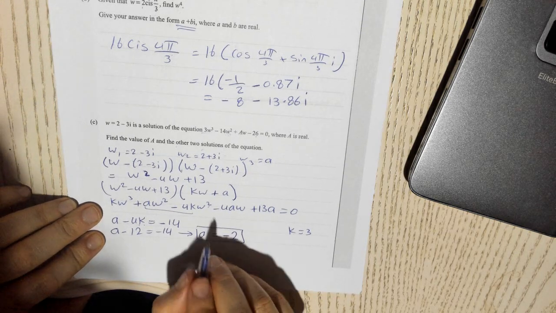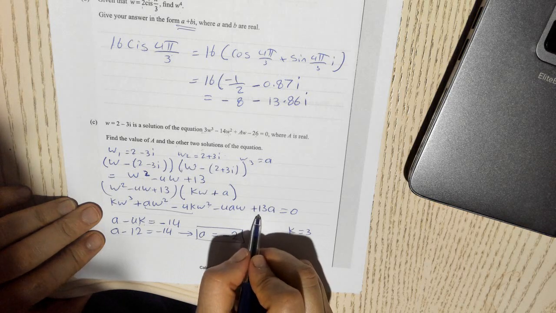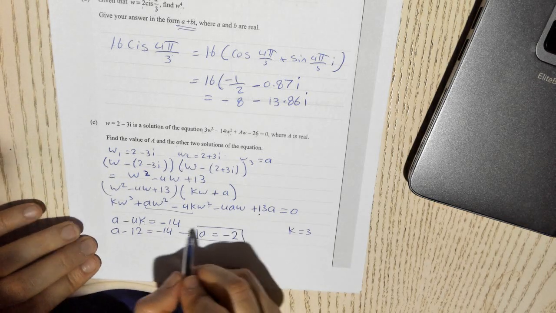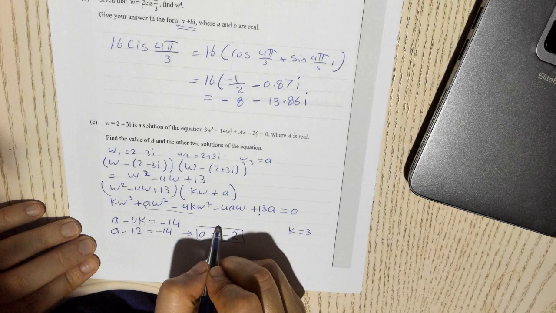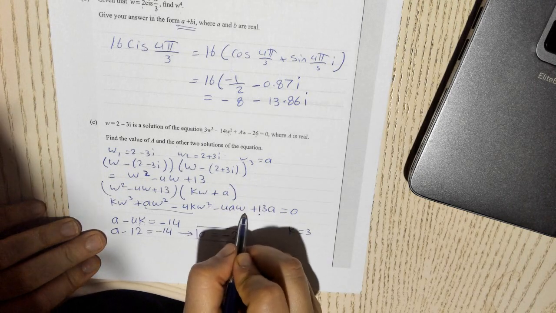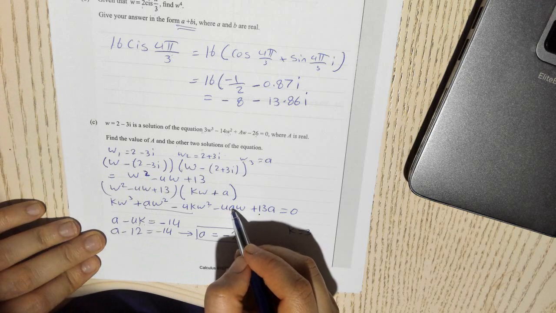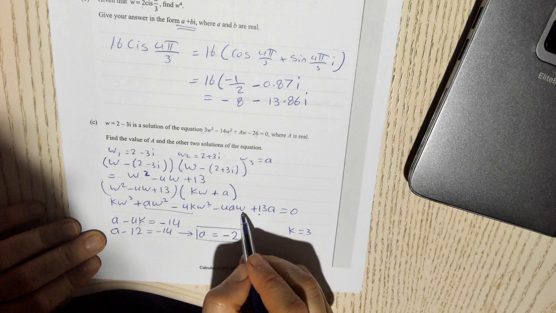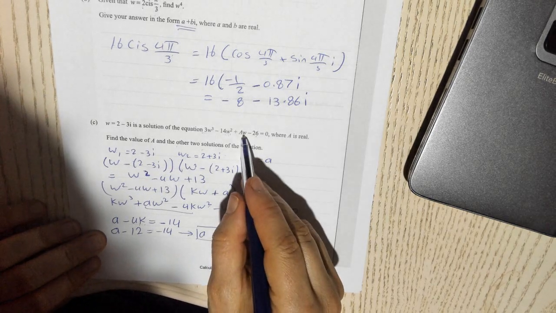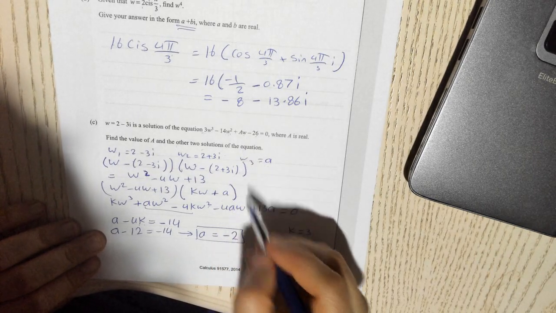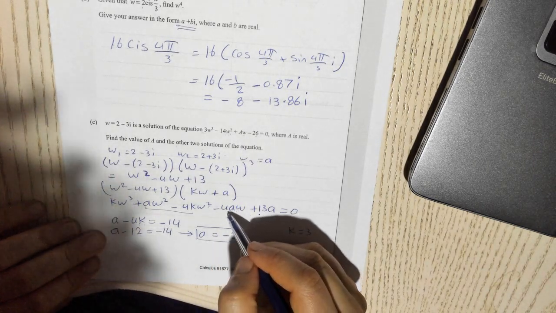Now if a is equal negative 2, you work it out, and then it's the coefficient of the w in here.